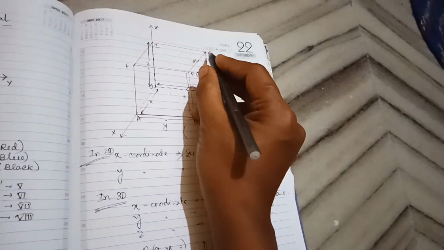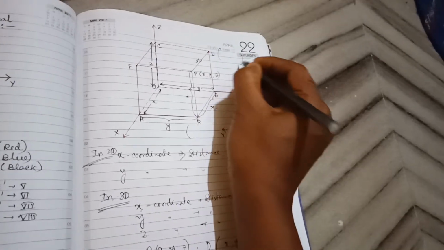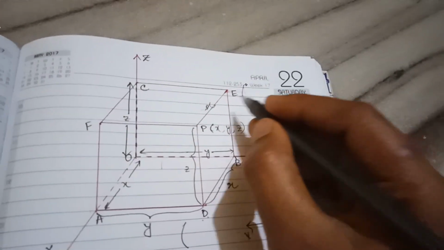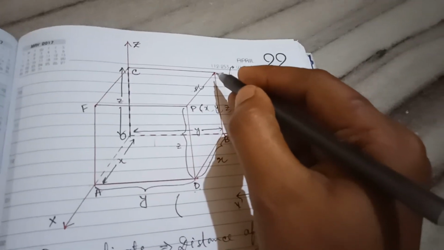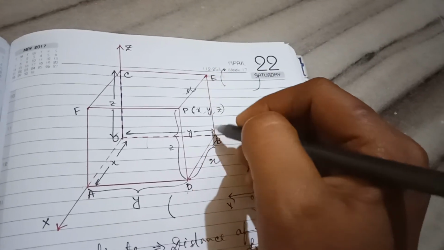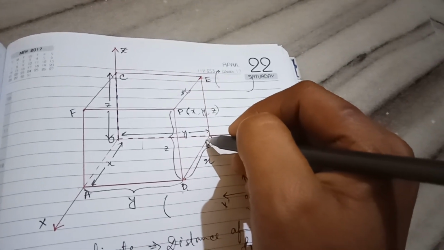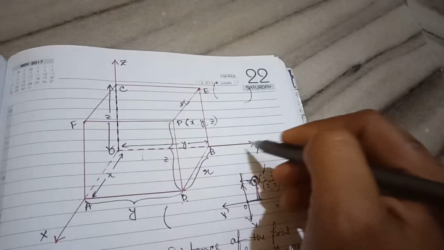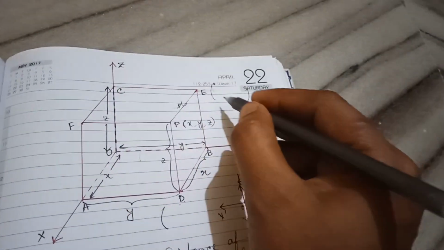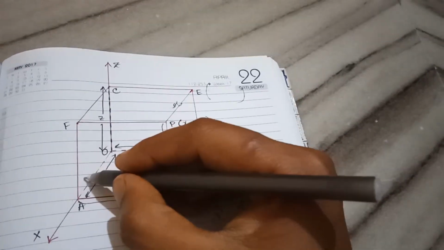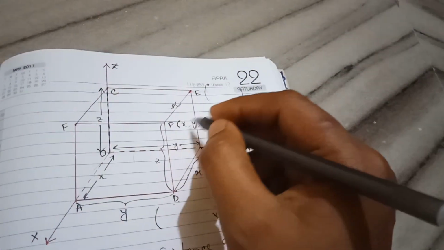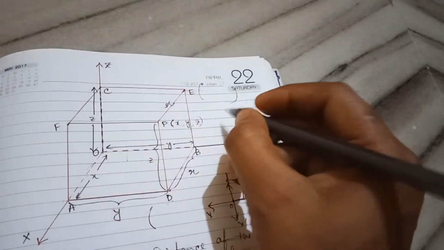So what will be E's coordinate? Look at this. This will be having z and what? It lies on the YZ plane, that means it will not have any x coordinate.